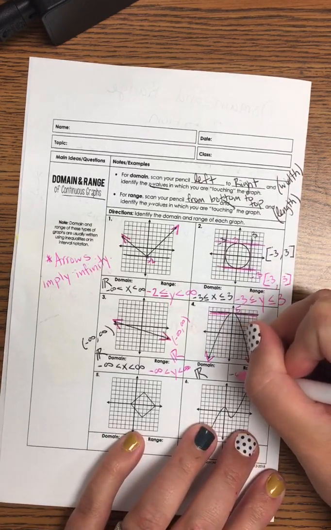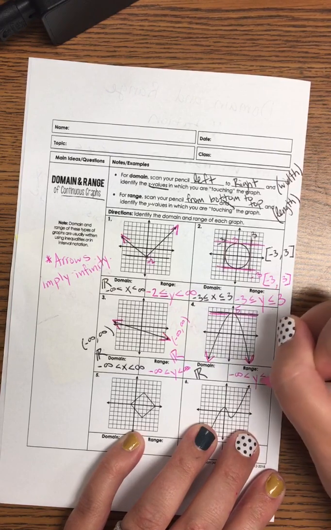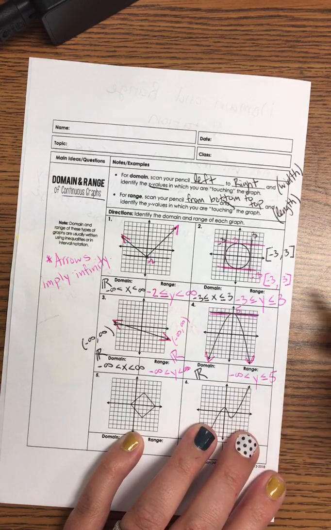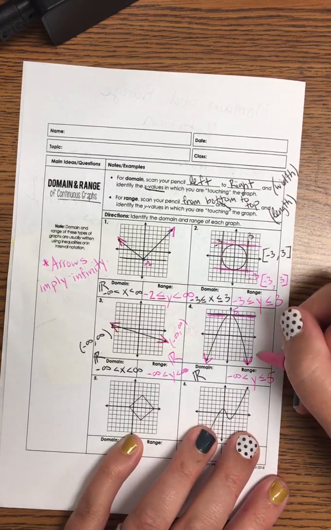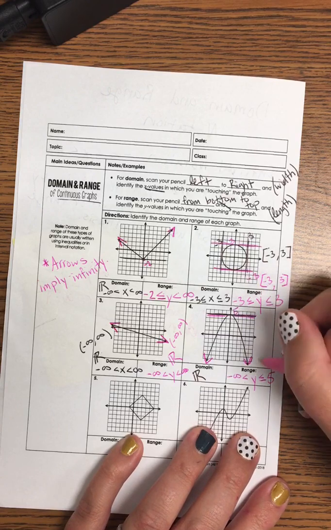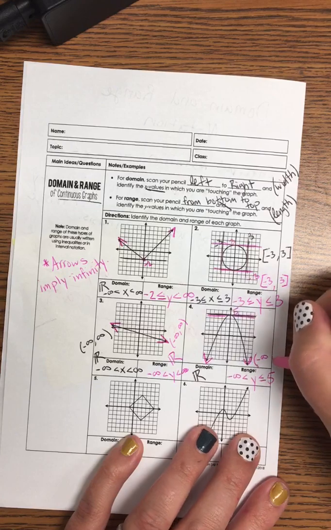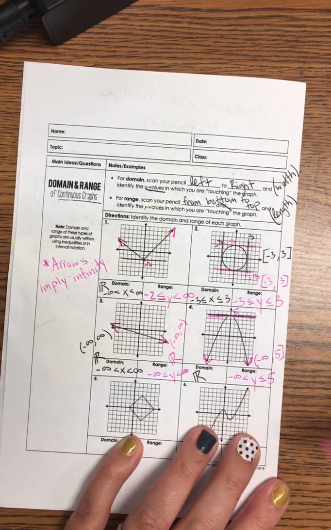So negative infinity is less than y is less than or equal to 5. So remember, no equal to on the negative infinity, equal to on the 5. So to write this in interval notation, it would be negative infinity with a parenthesis and then 5 with a bracket because the brackets are when it's included.